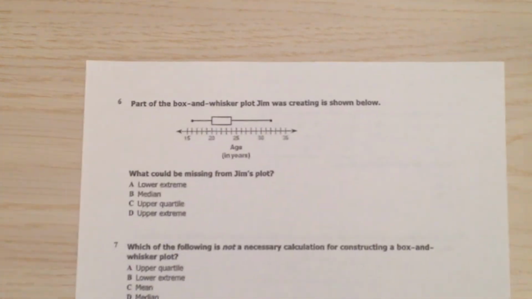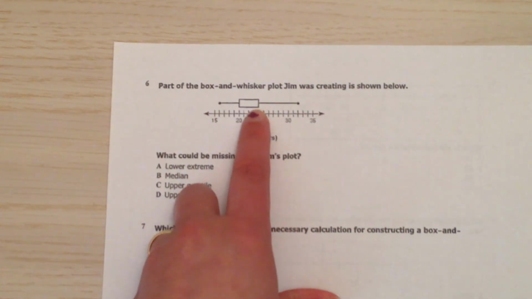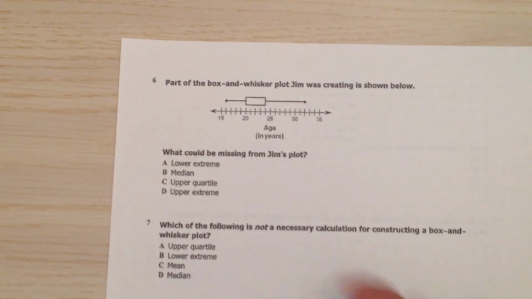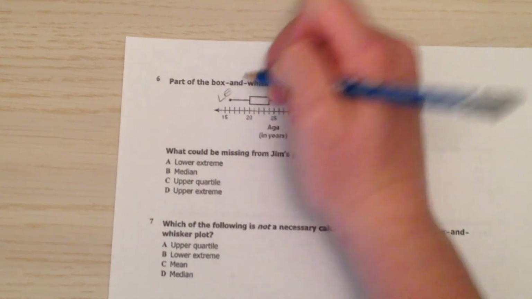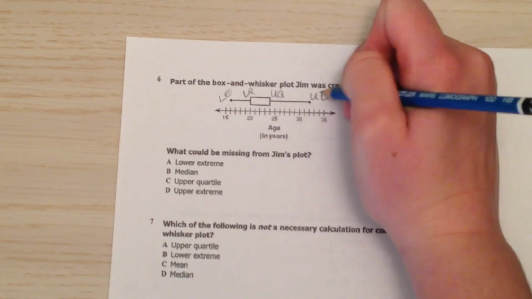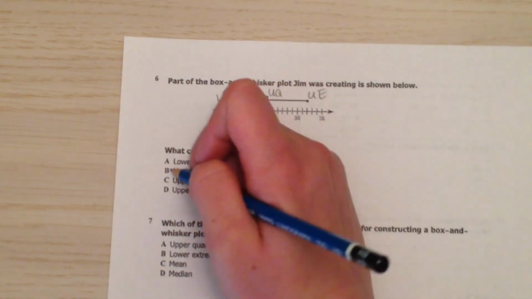Next box and whisker question says, what could be the missing from Jim's plot right here? So he messed up what he was doing, and we've got to find something missing. Well, I've got my lower extreme, I've got my lower quartile, I've got my upper quartile, and my upper extreme. So the only thing I didn't mention was that bar in the middle. That is our median.